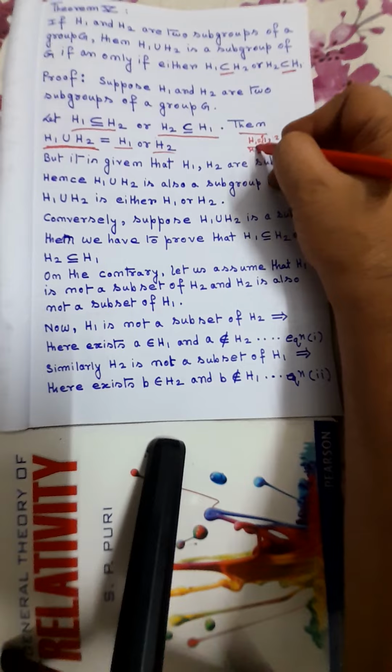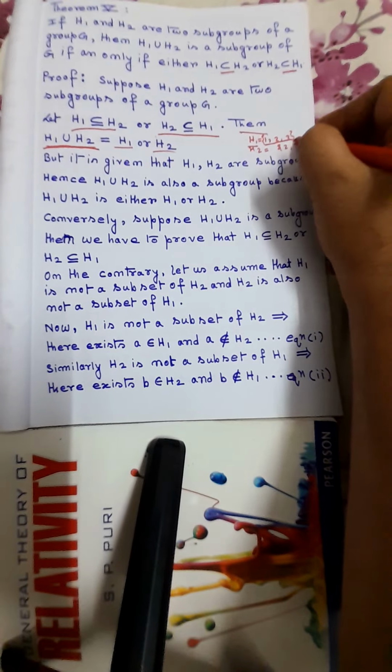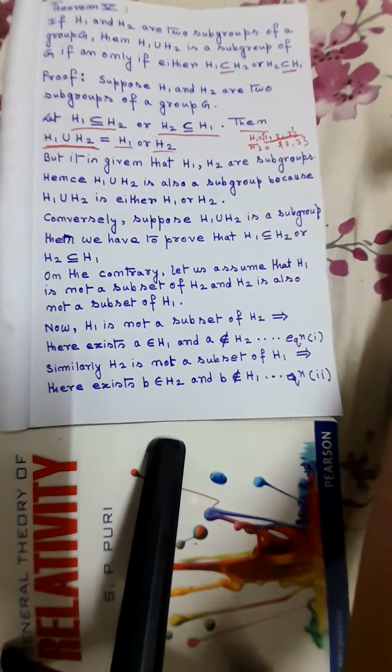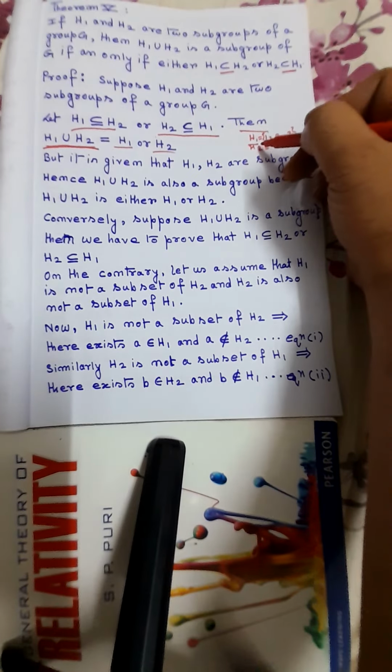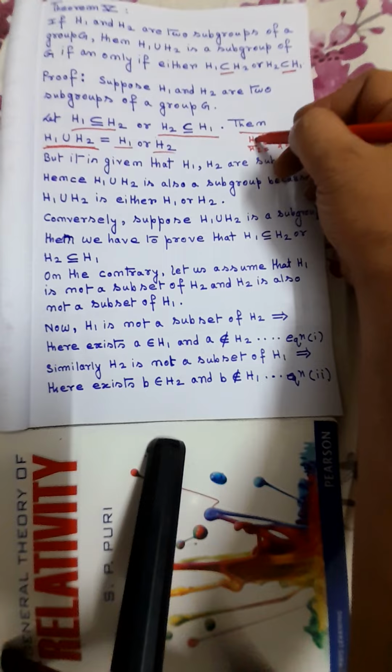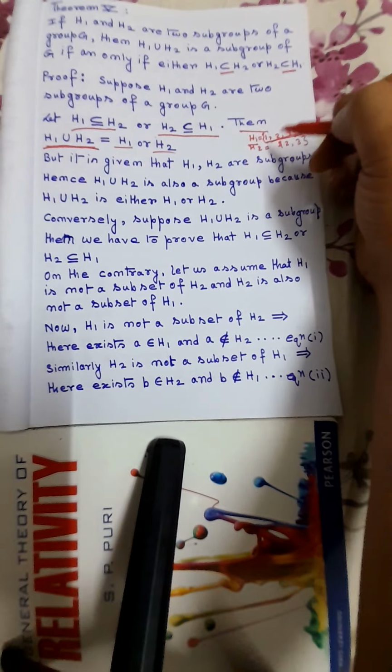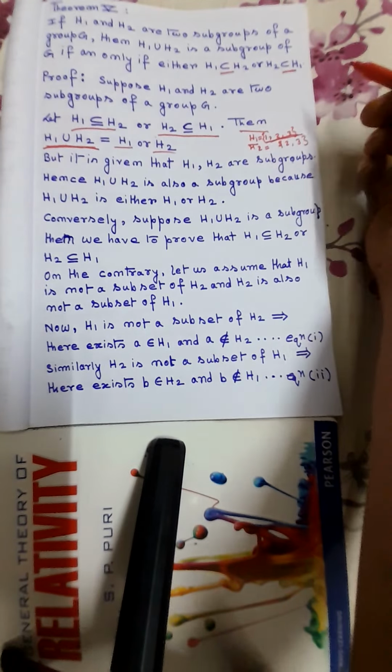So if we do union, what we will get? We will get H1, correct. Like this. You can also reverse it, making this H1 and this H2. Then if you do union, what we will get? We will get H2. So like that.